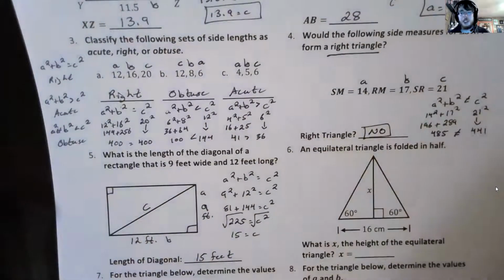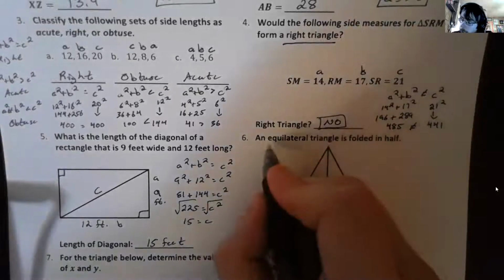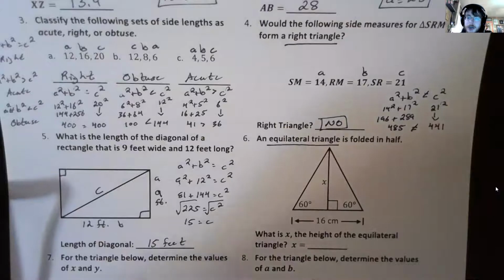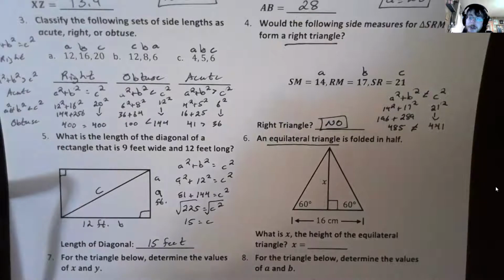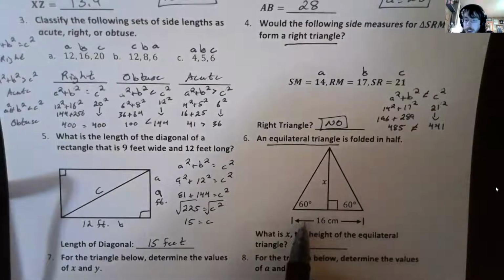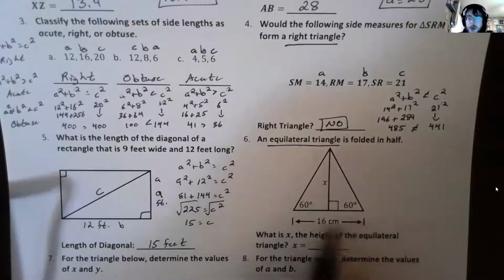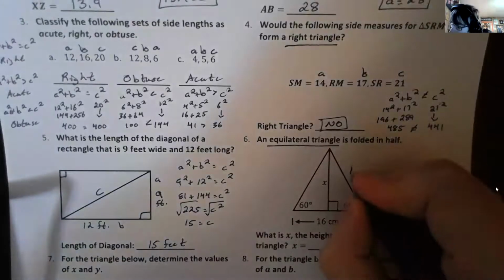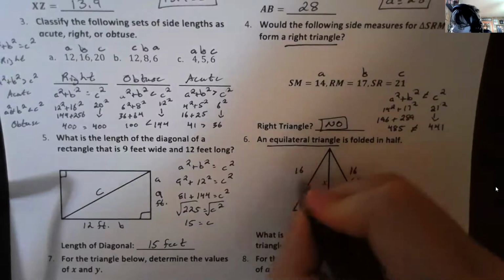All right, number 6. It says an equilateral triangle is folded in half. The important thing there is it's an equilateral triangle, okay? An equilateral triangle has all sides congruent. So even if you don't know all 3 sides, if you know one of the sides, you know what the other sides are. In this case, we do know that the base of this equilateral triangle is equal to 16 centimeters. So we know these other 2 sides must also equal 16 centimeters because it's equilateral.